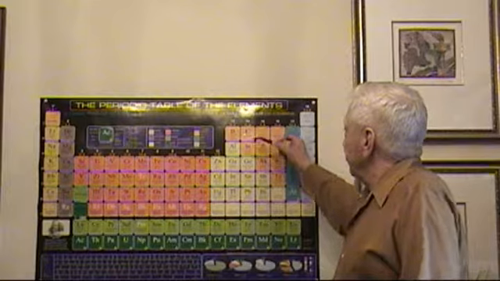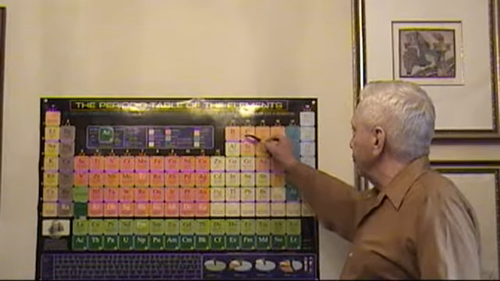It matters because carbon-12, with 6 neutrons in it and 6 protons, is stable. It won't break down automatically into something else. Carbon-14, on the other hand, is carbon, so it has 6 protons, but it has 8 neutrons.